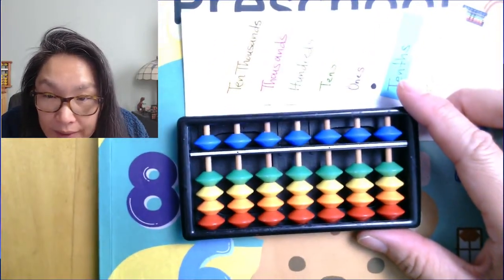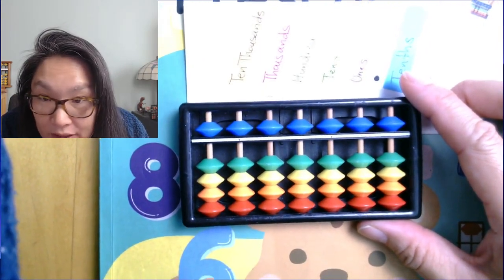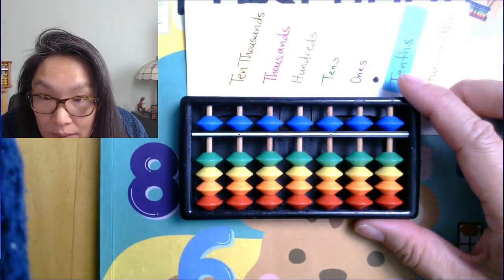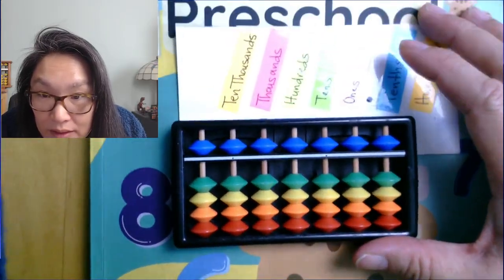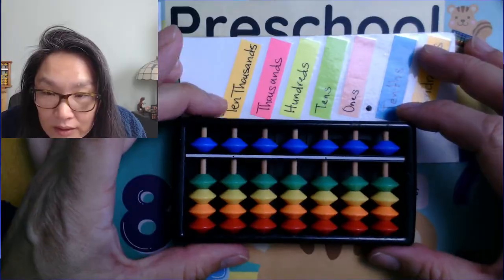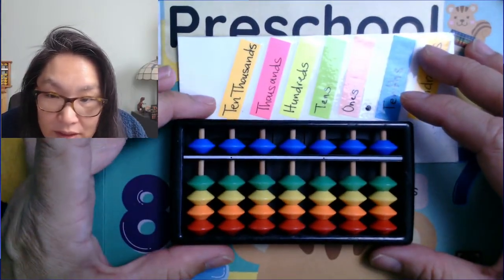Here is my chart, and I'm trying to get it so you guys can see my chart. Come on. Here's my chart. There we go. Oh, now it's really dark. Okay, here's my chart. Thank you for joining.